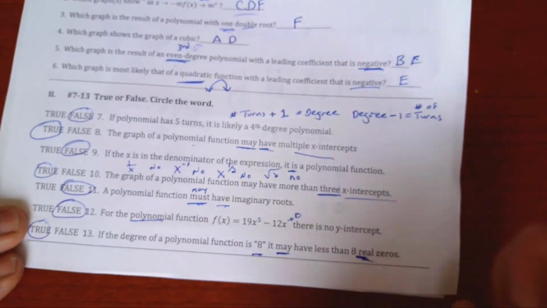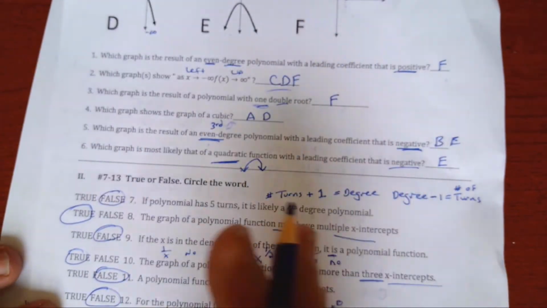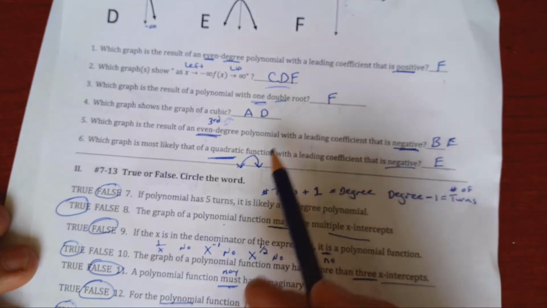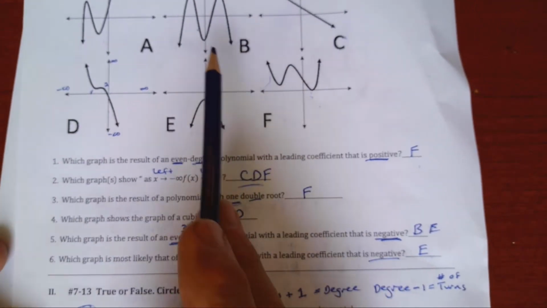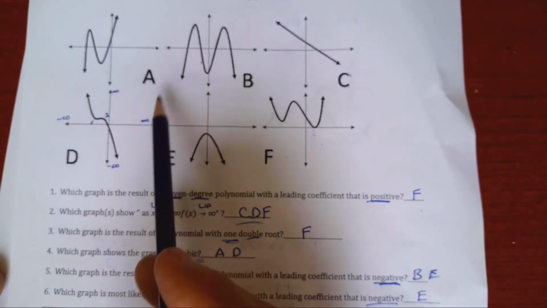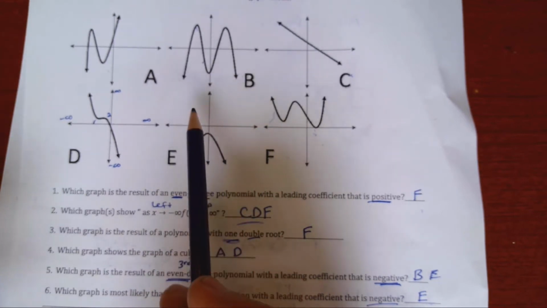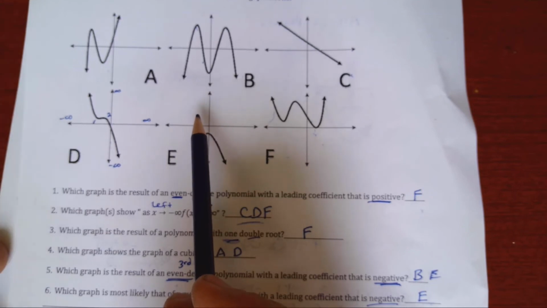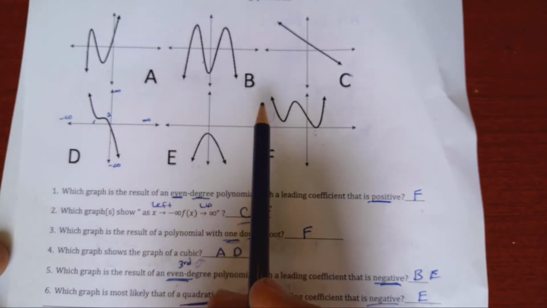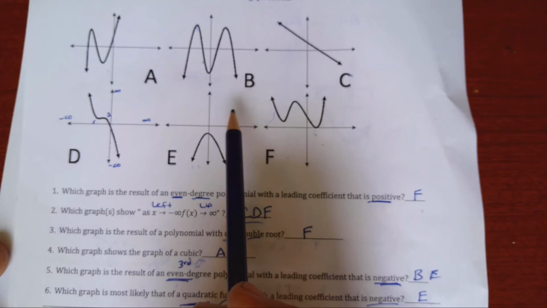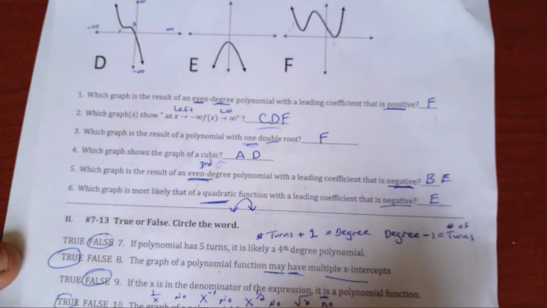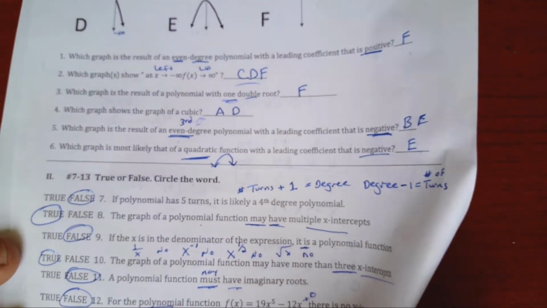In this section, again, all of these questions will be similar on the test, but it's going to be slightly different. You just really need to know what the end behavior means, what the degree is, whether positive, negative, even, odd, positive or negative coefficient, what the terms mean, and terms versus degree. A lot of the stuff we went over the first 2 days of this unit.